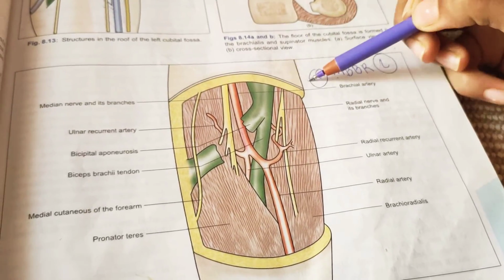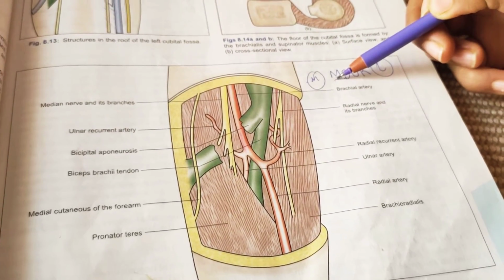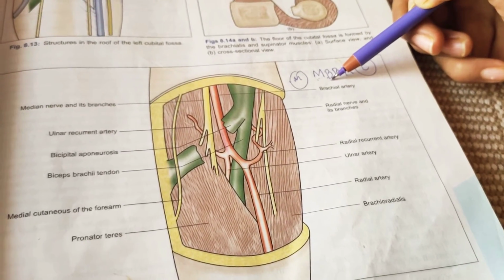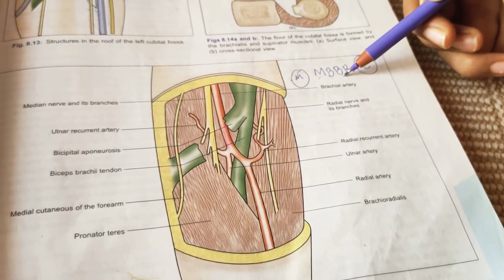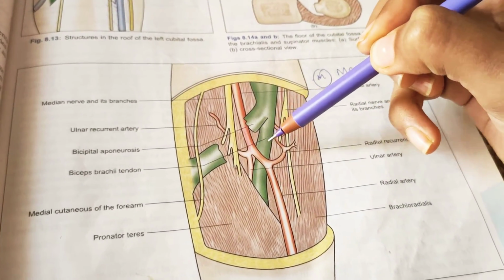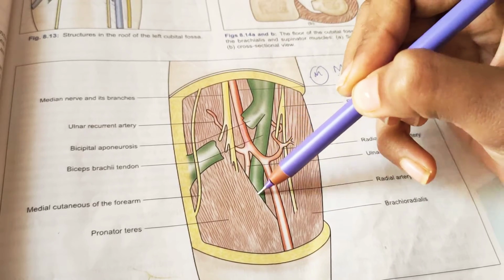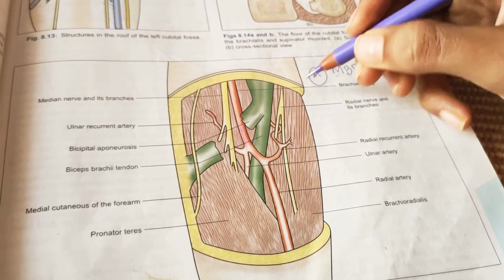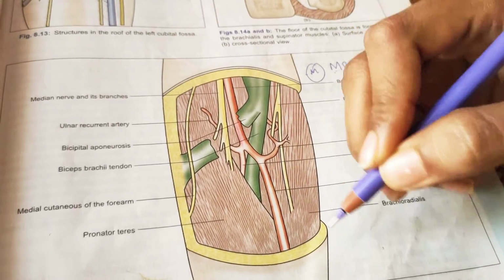So on the medial side you'll have the median nerve and its branches, and next B stands for the brachial artery, and the other B stands for the biceps brachii tendon. You can see this green colored structure, this is the biceps brachii tendon, right? And after that R stands for the radial nerve and its branches.